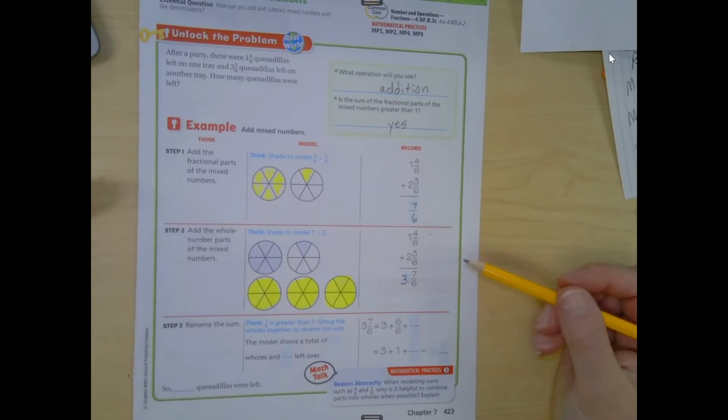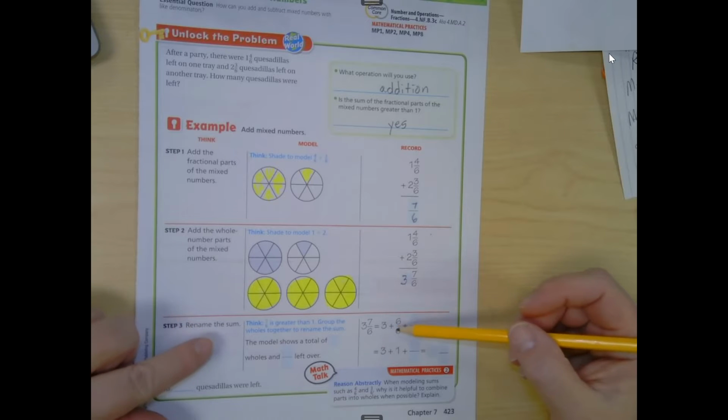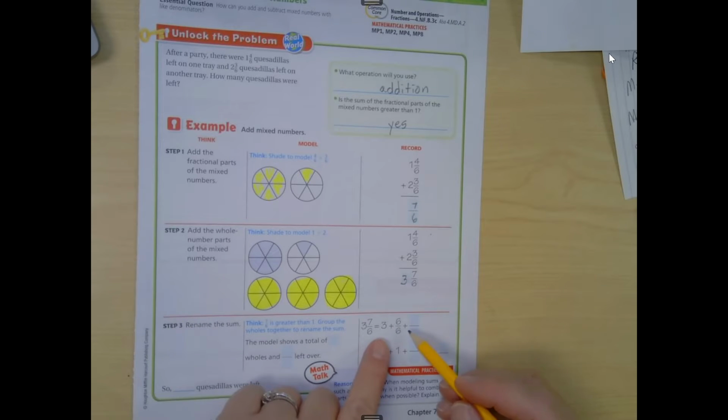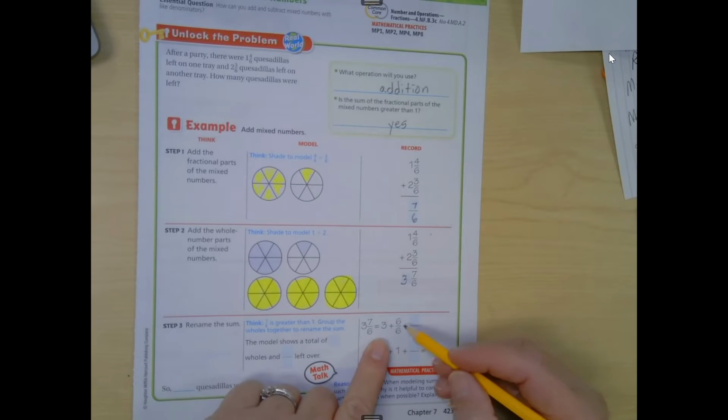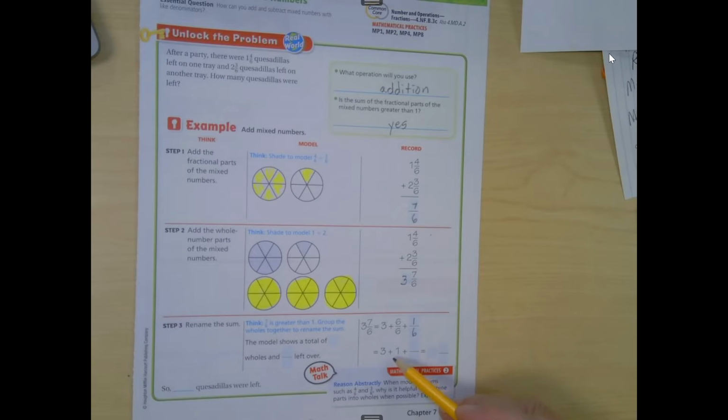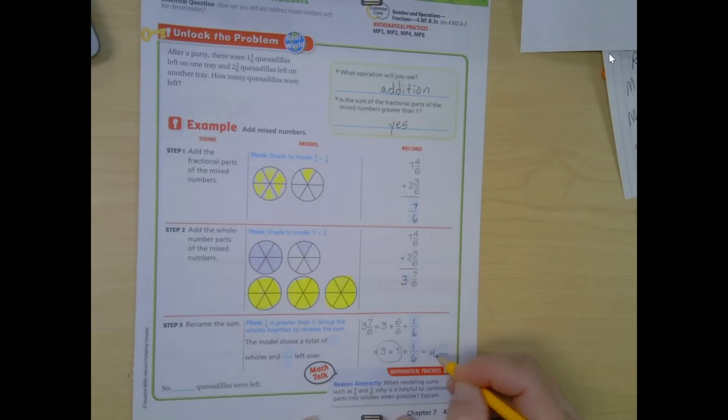But this could be taken apart. We've got the 3. 7/6 is the same as 6/6 plus 1/6. This 6/6 is a whole, so now we can add it to the 3. So we have 3 plus 1 plus 1/6. So 3 plus 1 is 4, and 1/6.